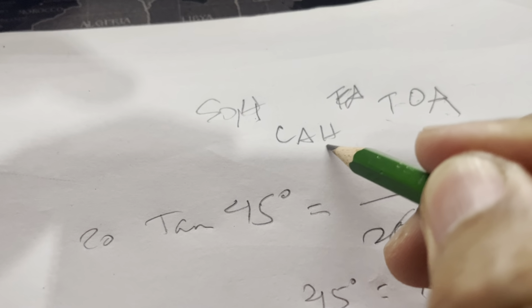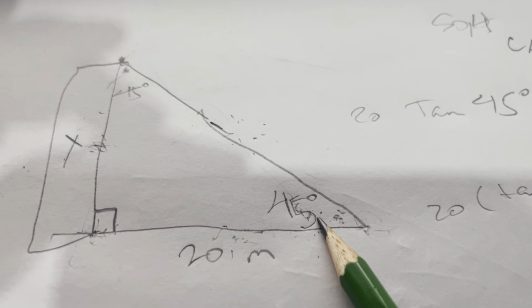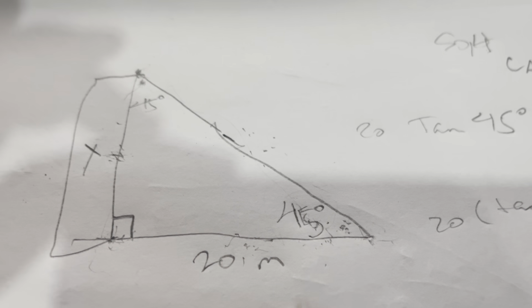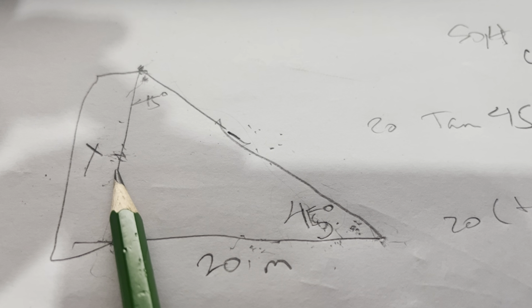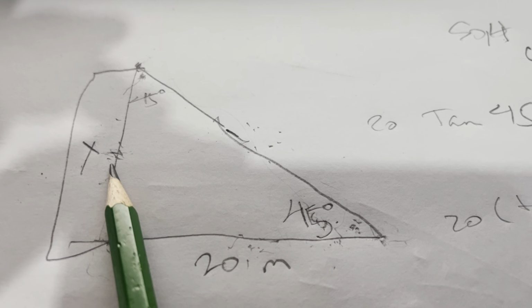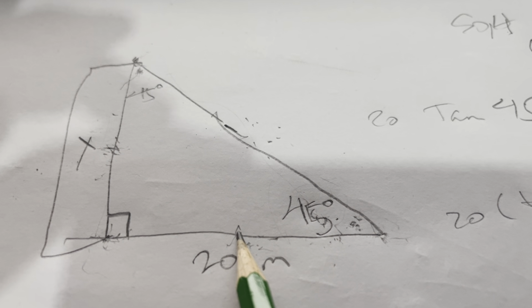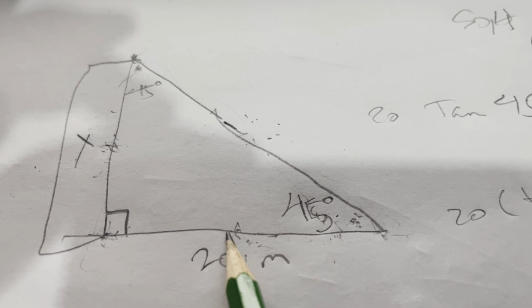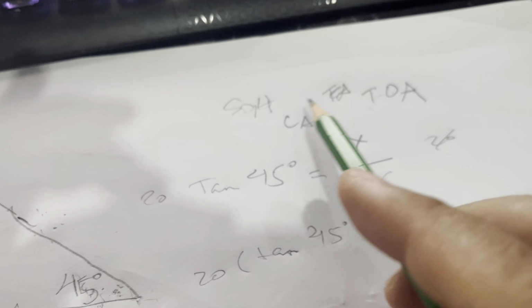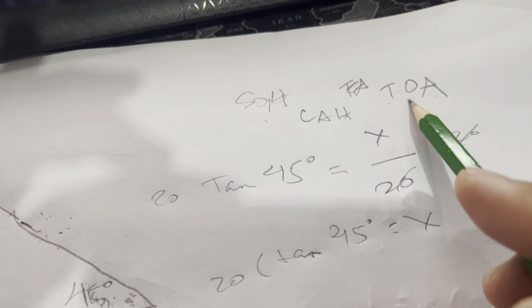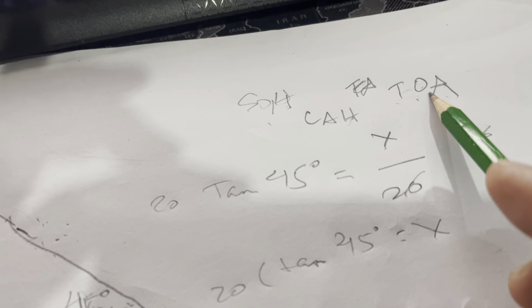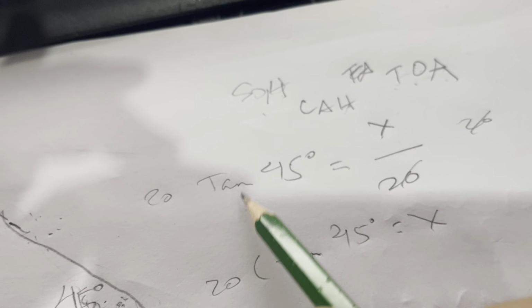Now we have to use SOHCAHTOA. I tell Hero, okay, from this angle, this is the angle right here, right? What do we have here? Opposite. And this is the adjacent or hypotenuse? Adjacent. So when you have opposite and adjacent, which one of these do you use? SOH, CAH, or TOA? TOA. TOA, which is? Tangent.